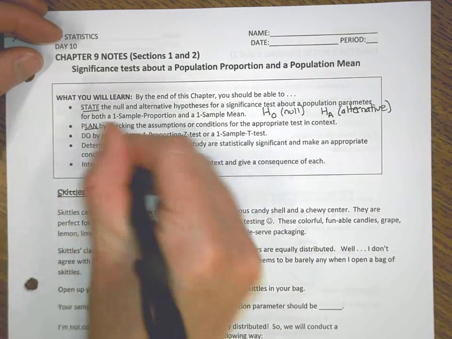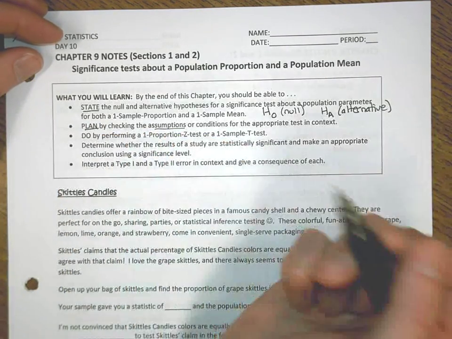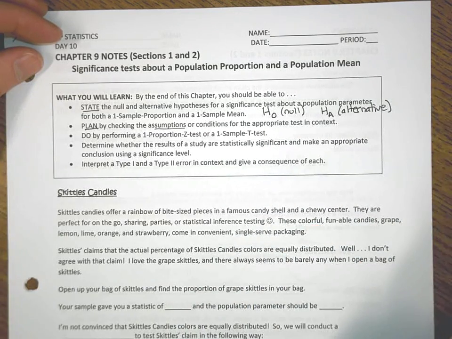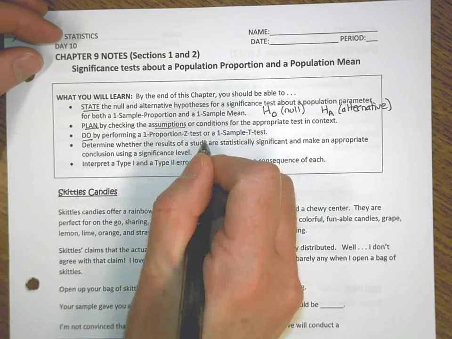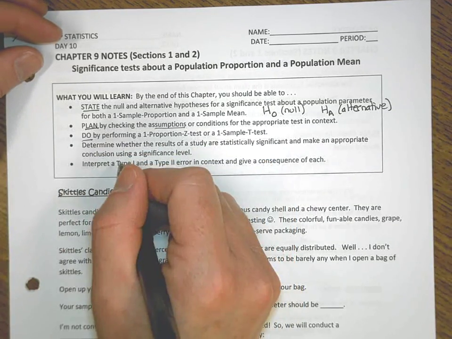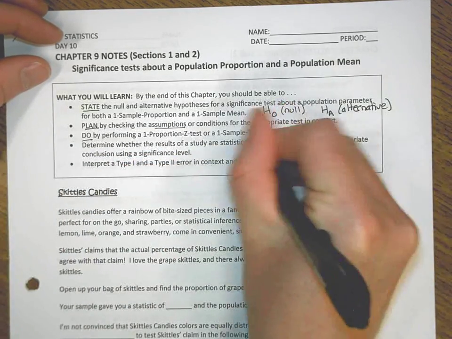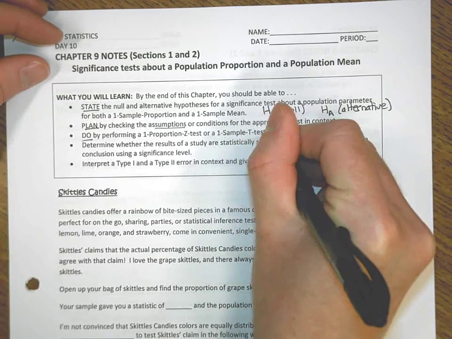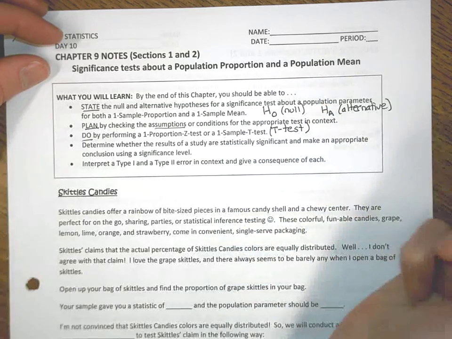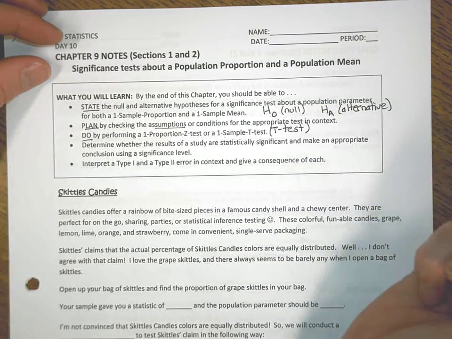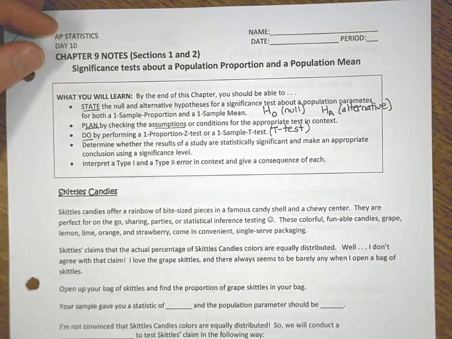We're still going to do the plan. We're going to have assumptions and conditions, very similar to the confidence intervals. We're going to do the actual test in the calculator. And of course, in the calculator, it says here one sample t-test. In the calculator, it's just a t-test. And then we're going to do our conclusion based on our results of the test.